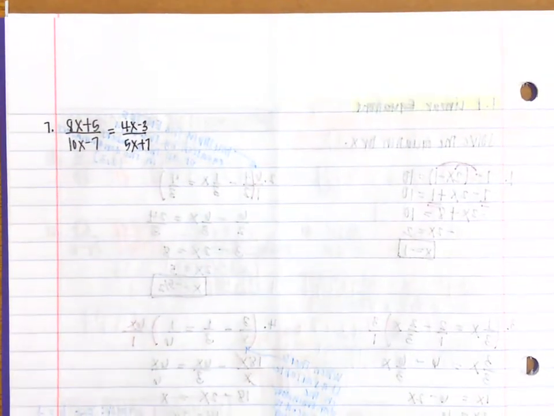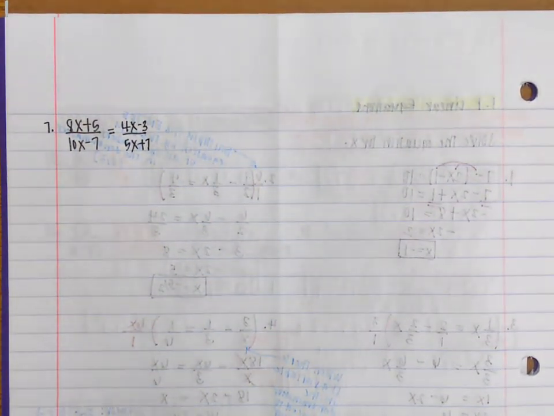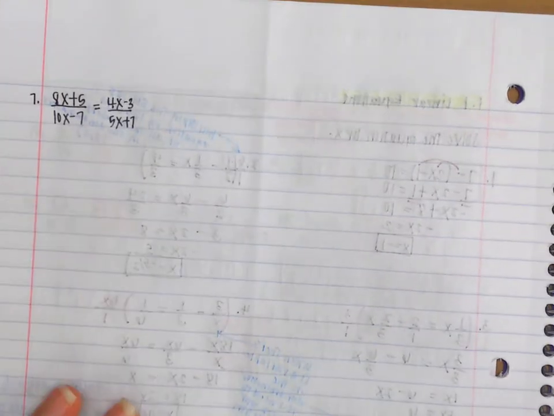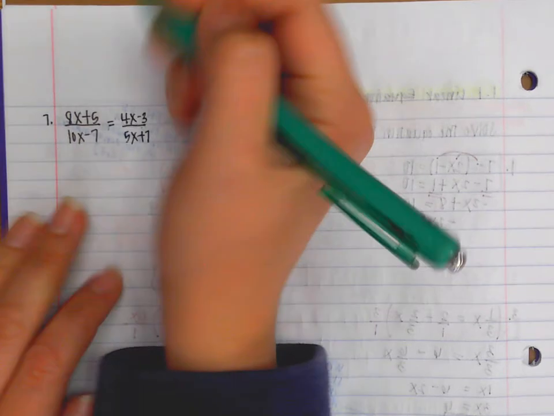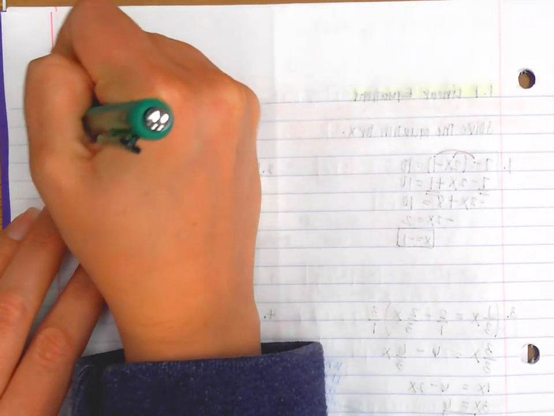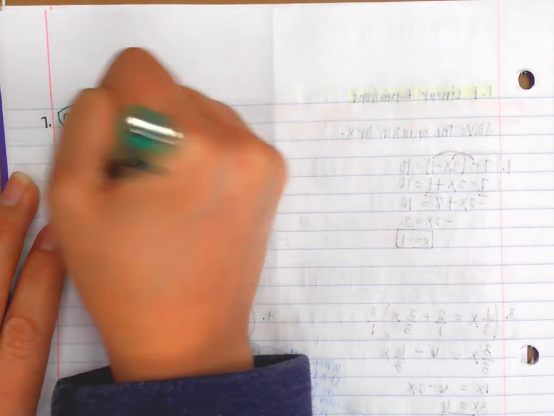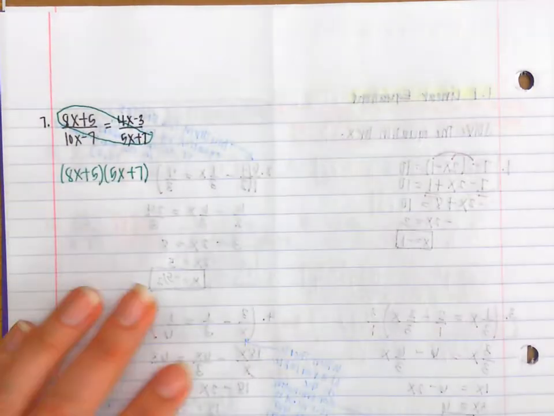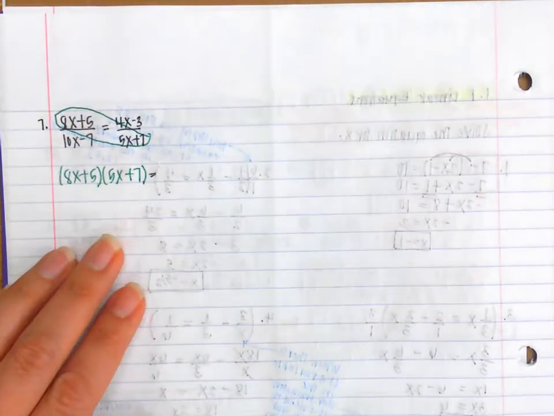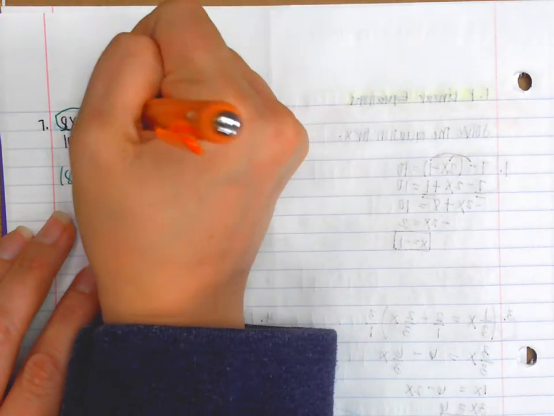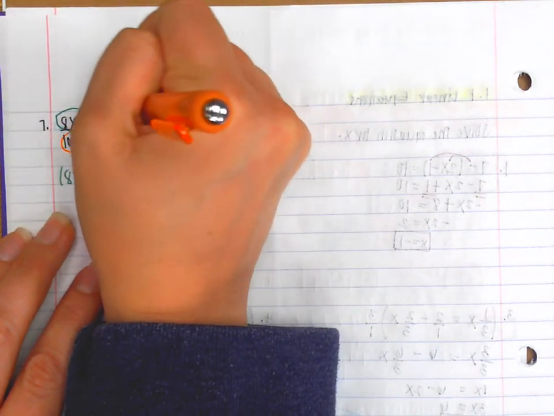Okay, so we have a variable in the denominator. So right off the bat, we know we have to check this one. But we have an equation. We have two proportions, or we have two fractions that equal each other, which is a proportion. So to solve that, what we can do is cross multiply. So I am going to cross multiply 8x plus 5 with 5x plus 7, and then I'm going to set it equal to 4x minus 3 times 10x minus 7.